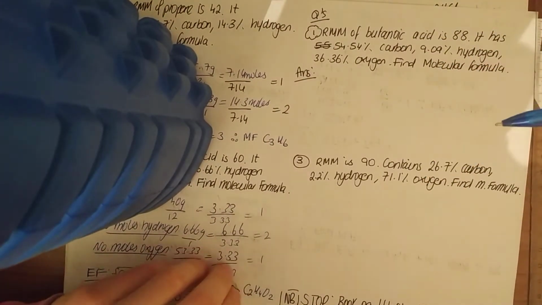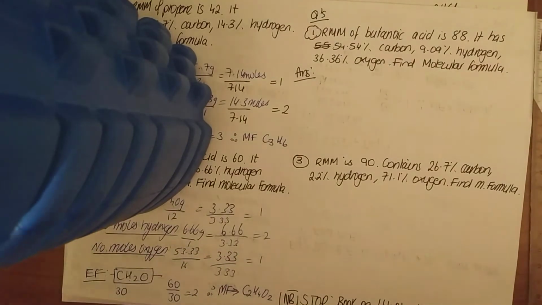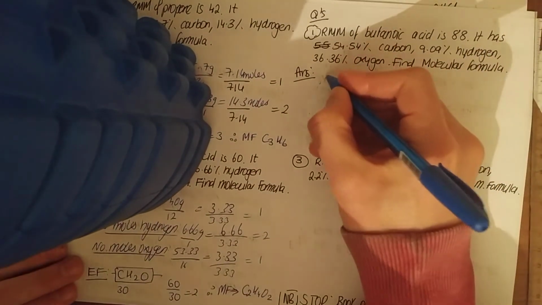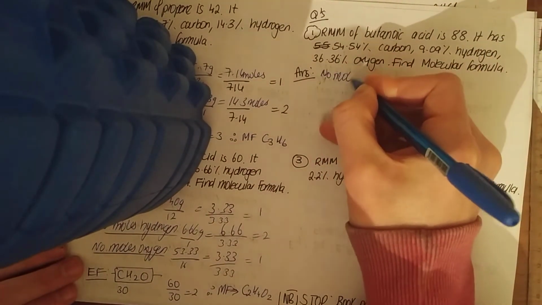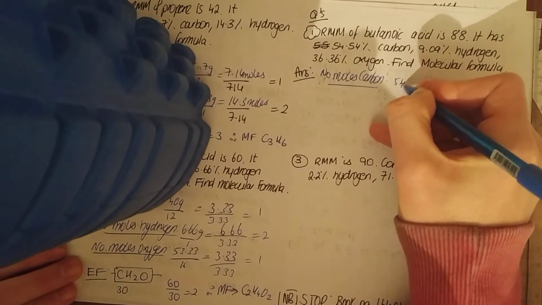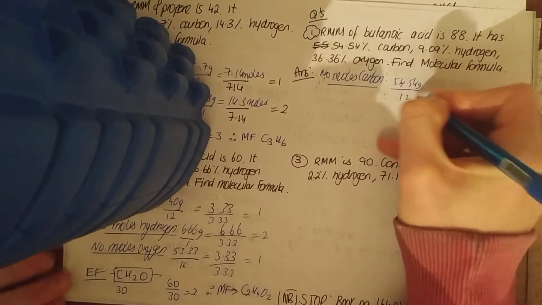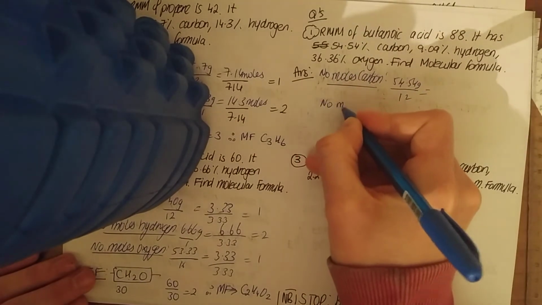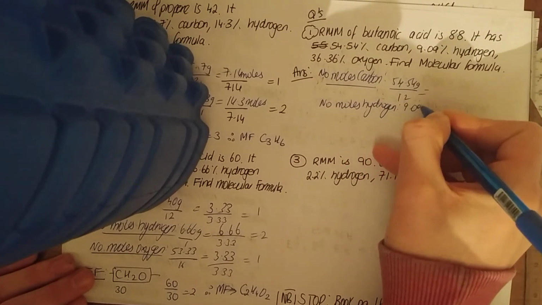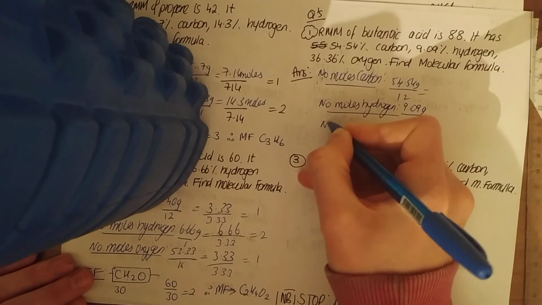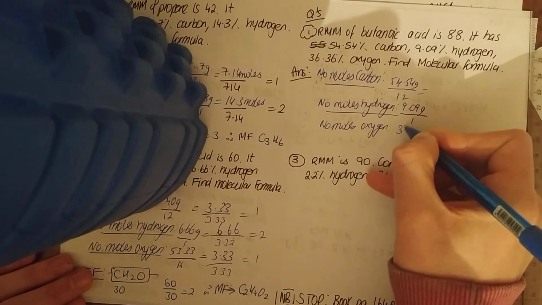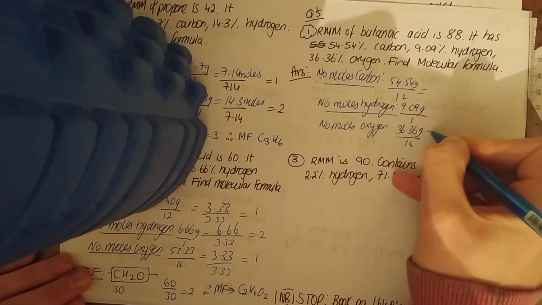I'll just do the solutions to them now, but you pause it, try them, and then do the ones I say there, 10 to 15. Right, work out the number of moles. That's the first thing you did. Number of moles of carbon: 54.54 grams, divide that by 12. Your number of moles of hydrogen: 9.09 grams, divide that by 1. And your number of moles of oxygen: 36.36 grams, divide that by 16.